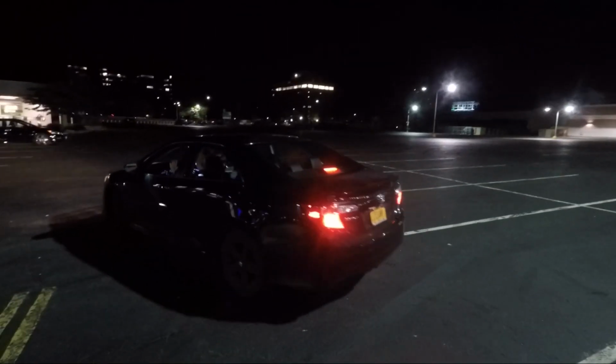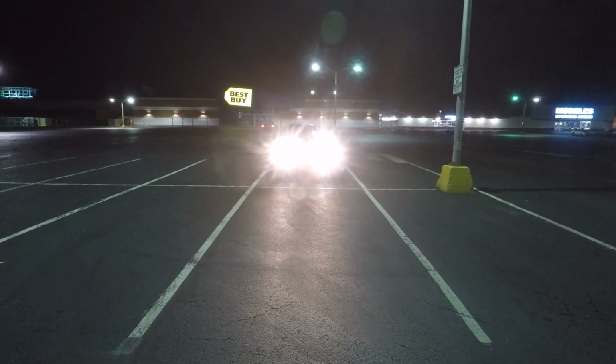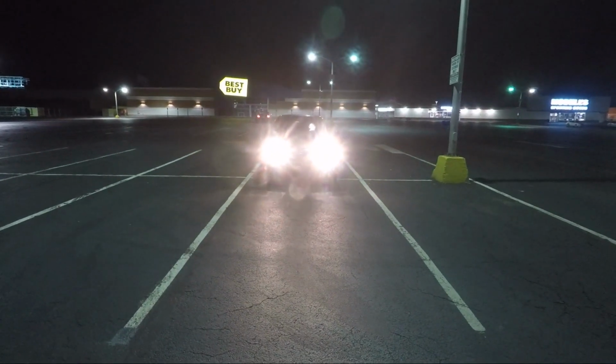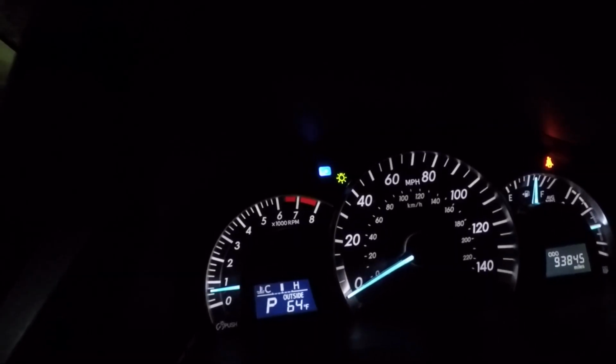There are 2 different modes for the high beams. One is to flicker them or to keep them on. Here is how to know when your high beams are on. In your dashboard, a blue light indicator will be on.